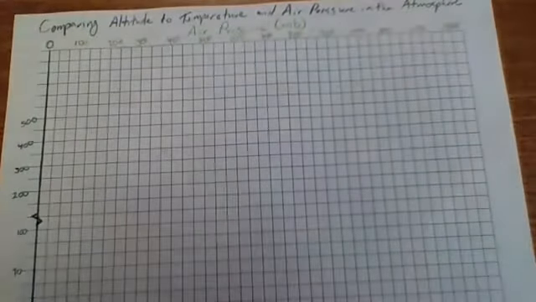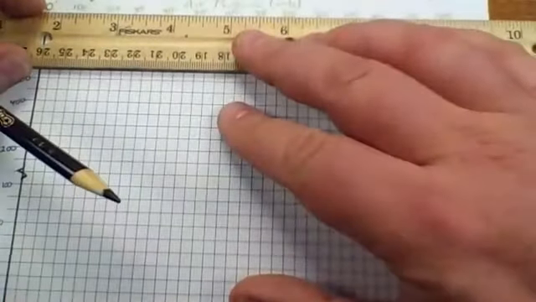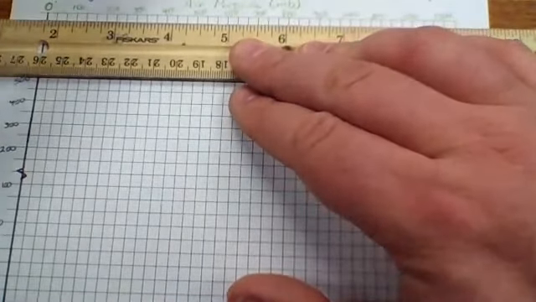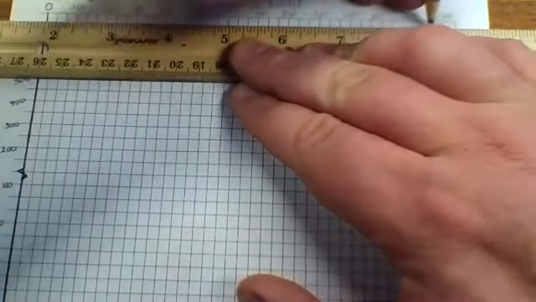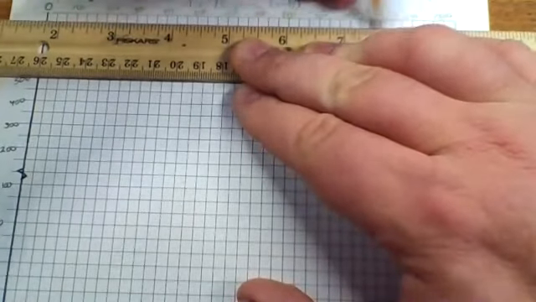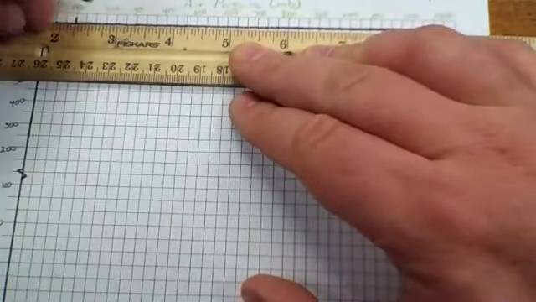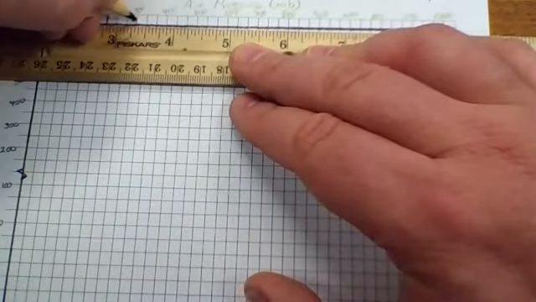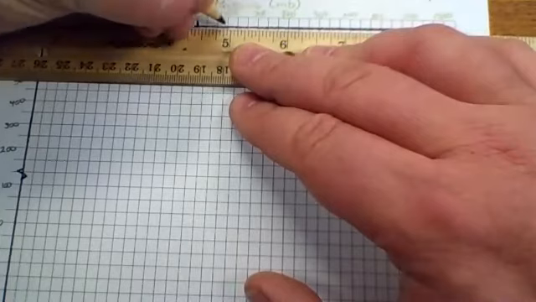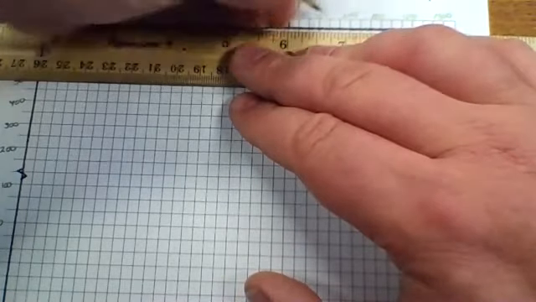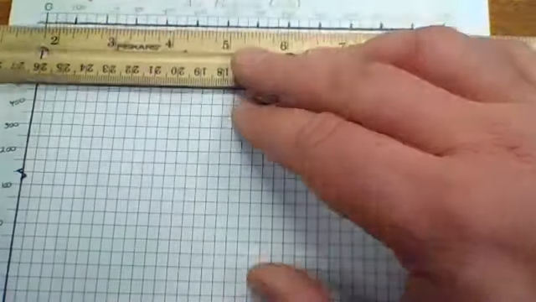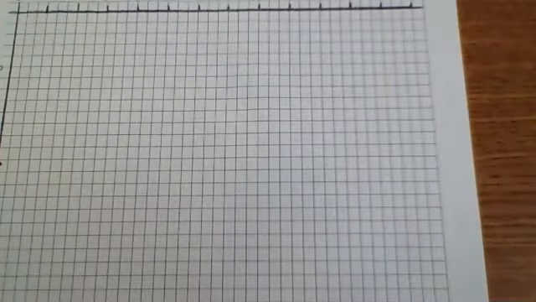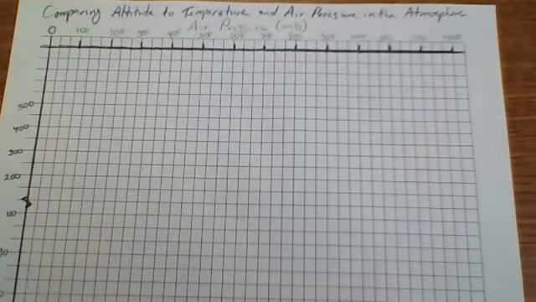And I'm going to draw another axis up here just so that I can see what I'm doing. It doesn't quite have the same tick marks, but I can line them up the best I can this way. Make it work nice. So it looks like I've got my air pressure ready to go as well.